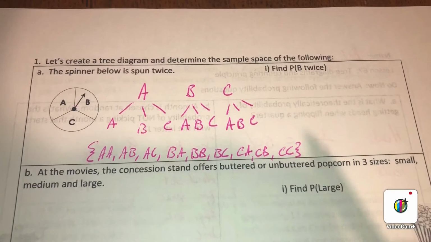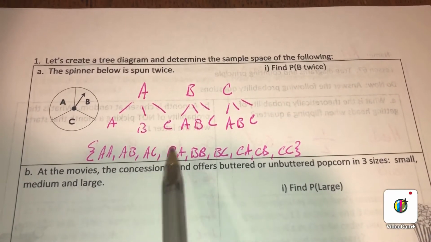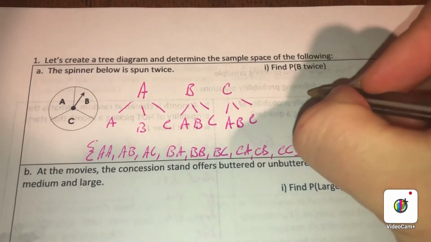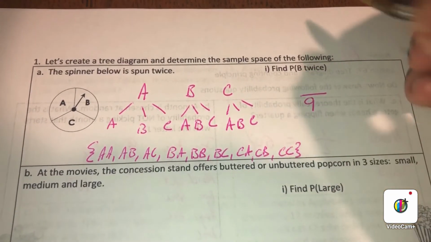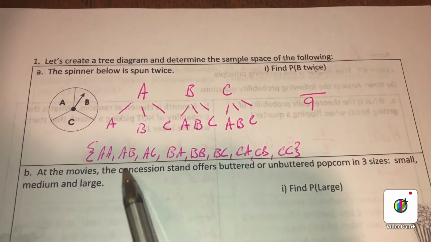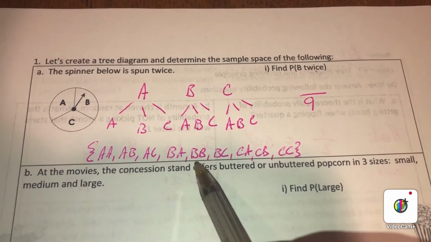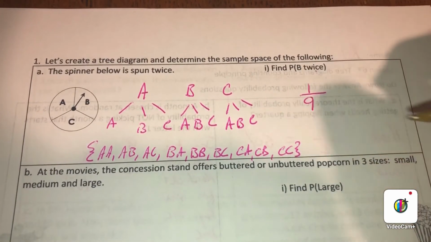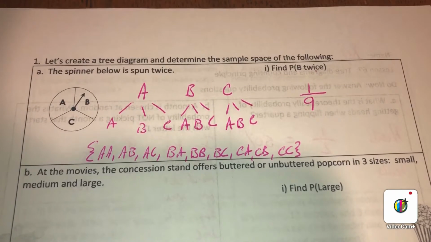So how many total outcomes could I get? 1, 2, 3, 4, 5, 6, 7, 8, 9. So there's 9 total outcomes. What is the probability of getting a B twice? Well, if you look, how many times do you see BB? 1 time. So it'll be 1 out of 9 to get B twice.